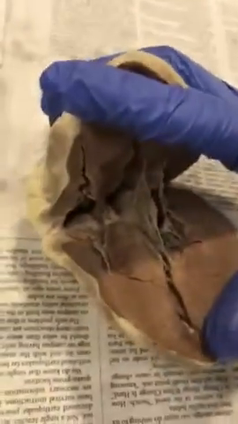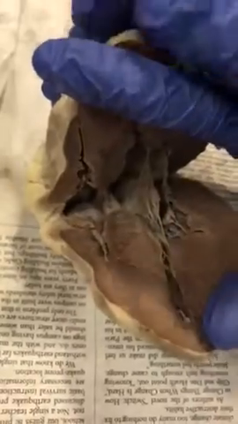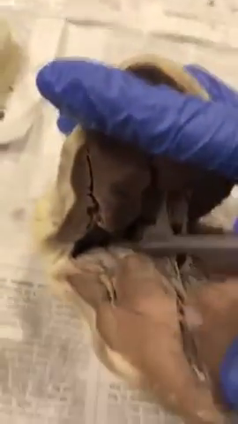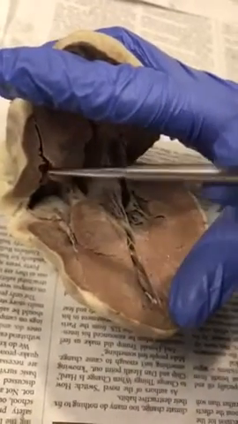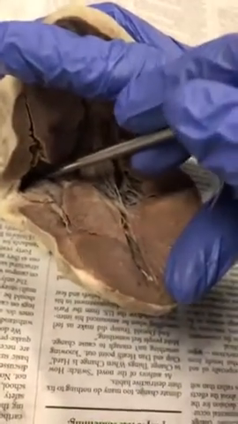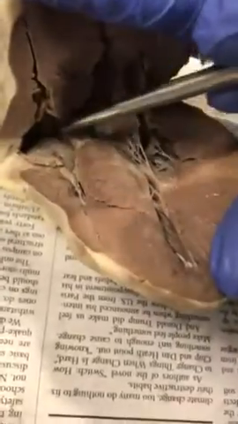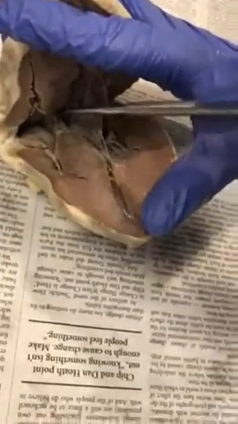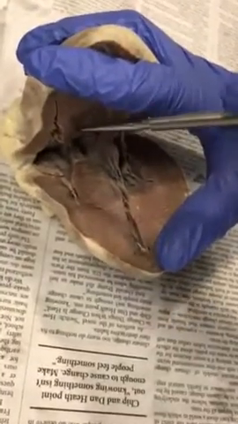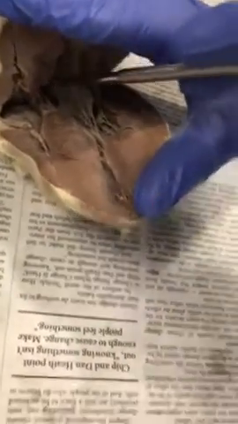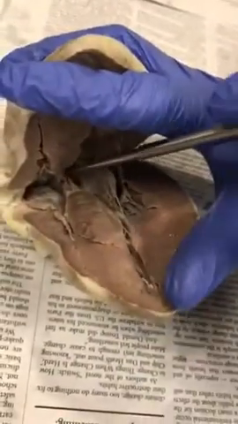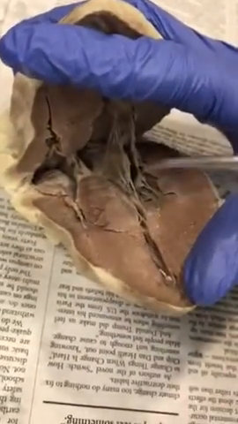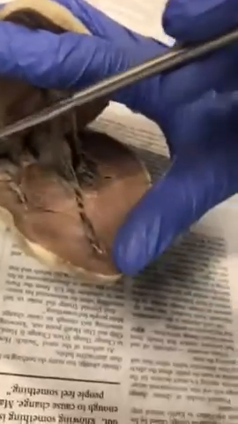So the SA node, we can't really see it in this picture, but it's kind of where we cut the superior vena cava. You can see we also cut the tricuspid valve. It would be right where the superior vena cava is, that SA node. What's a node do? The SA node is a small body of muscle tissue in the wall of the right atrium that acts as the pacemaker that produces the contractile signal.